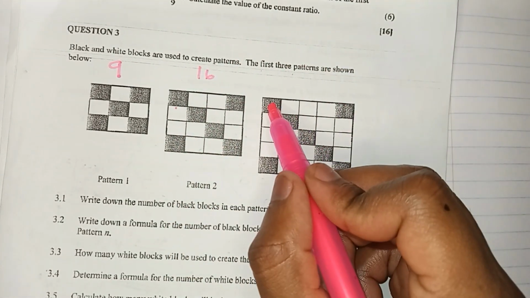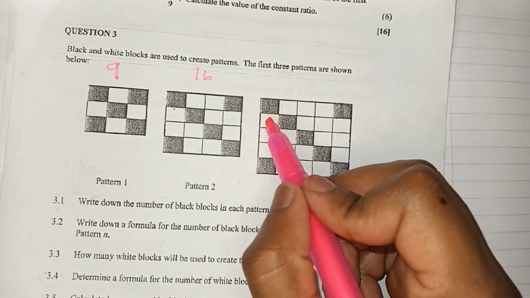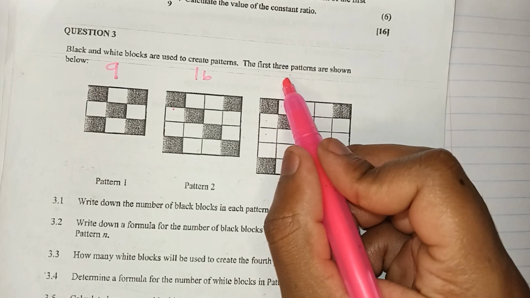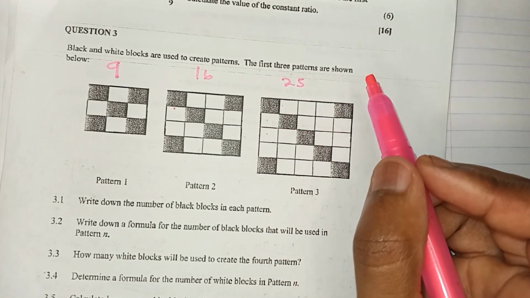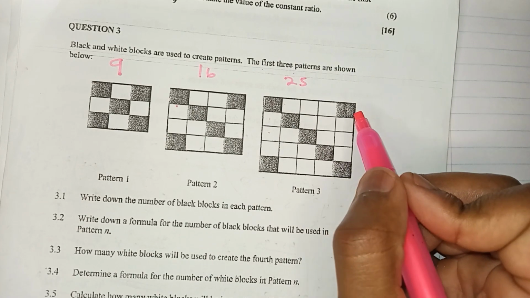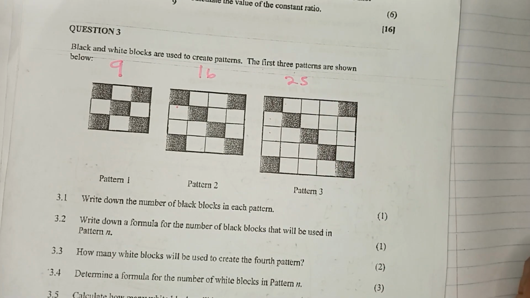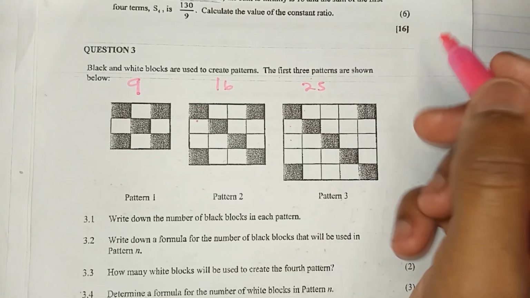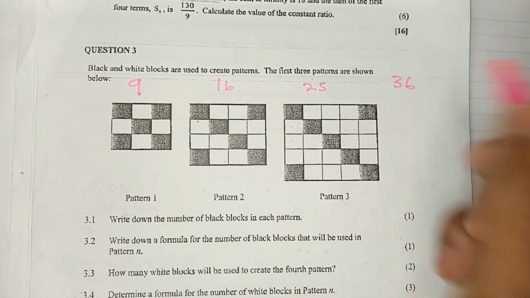This time it's 1, 2, 3, 4, 5, so this is going to be 25, right? So you have to understand that what follows next is 6 times 6, which is actually 36, right? So here we are going to have 36, right?